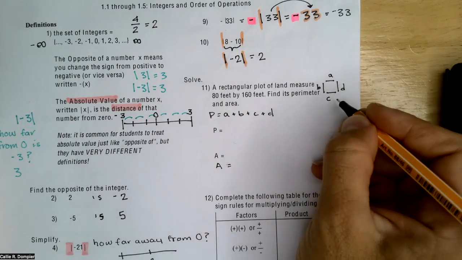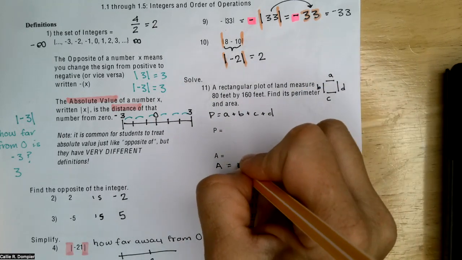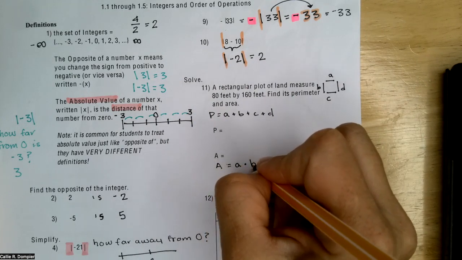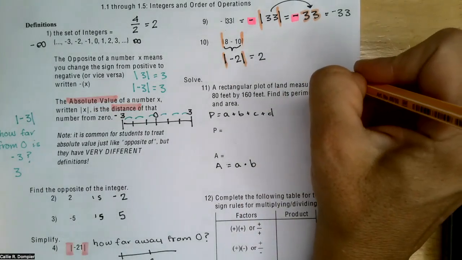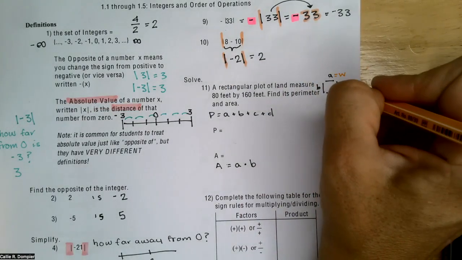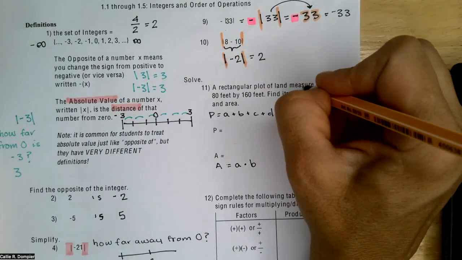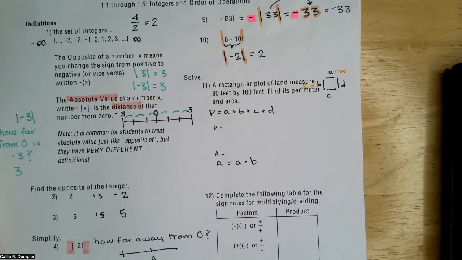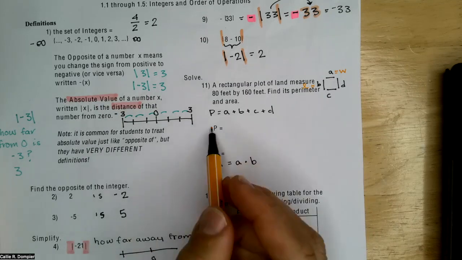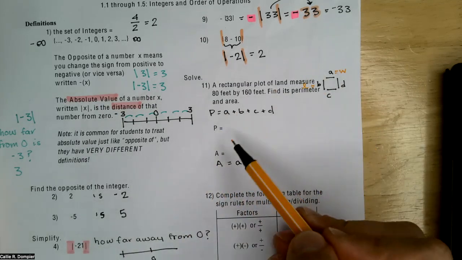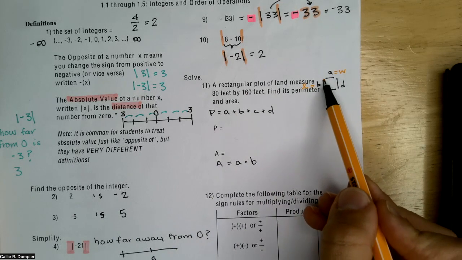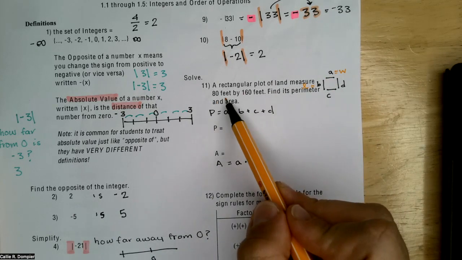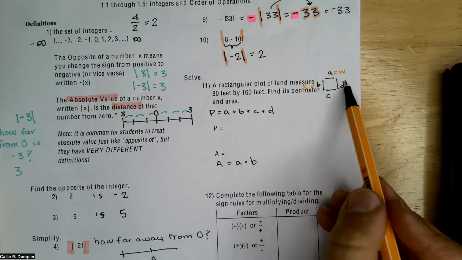A and C are the same length because it's a rectangle, so we're just going to say A times B. You can also call A width, and you can call B your length. Or you can call A your length and B your width. It doesn't matter. Good. So perimeter is you're building a fence around the shape. Area is you are finding how many square feet or inches, in this case feet, are within the shape.